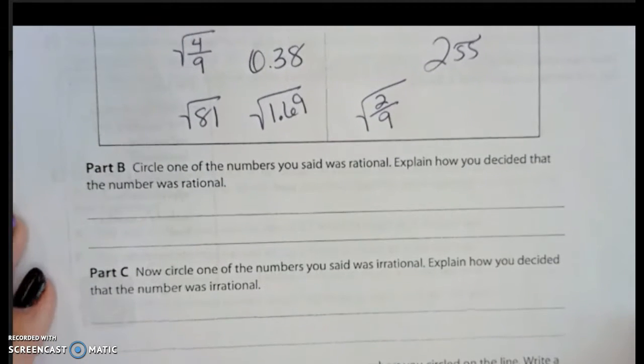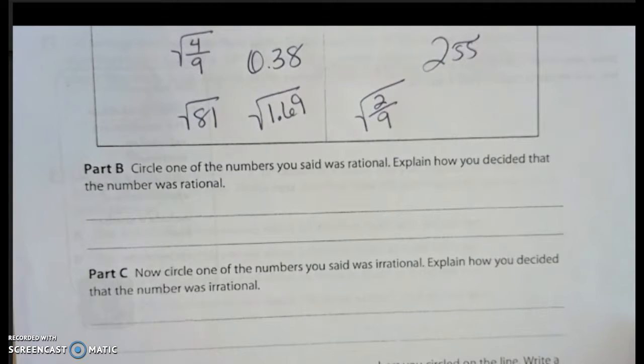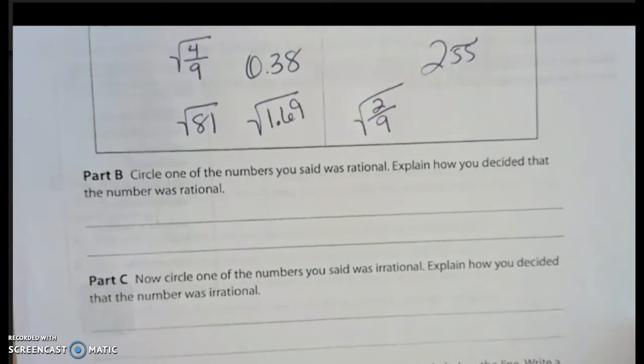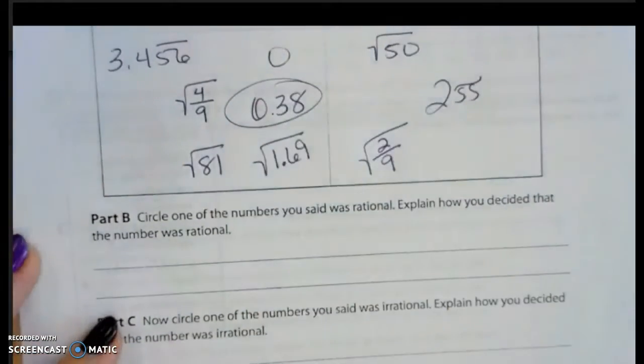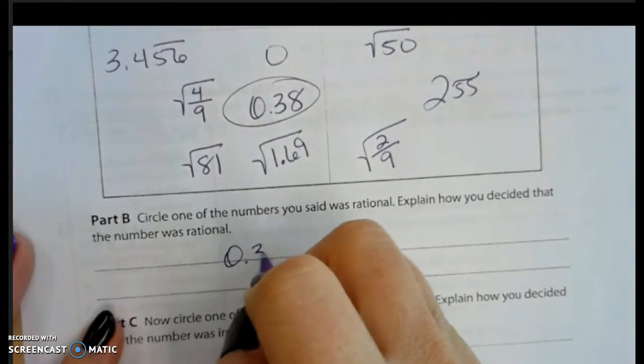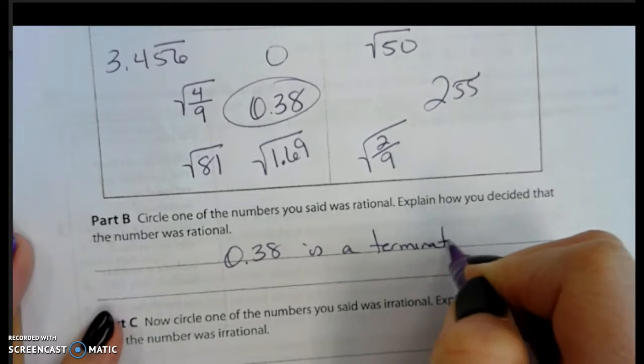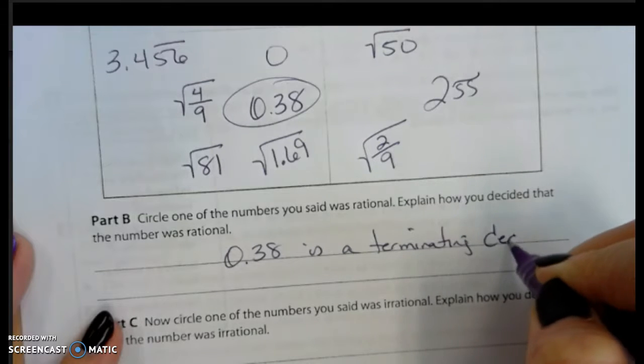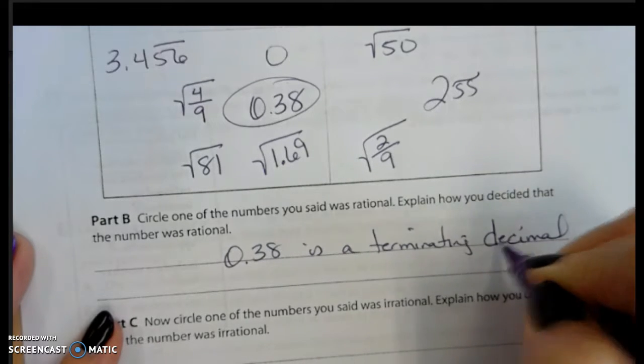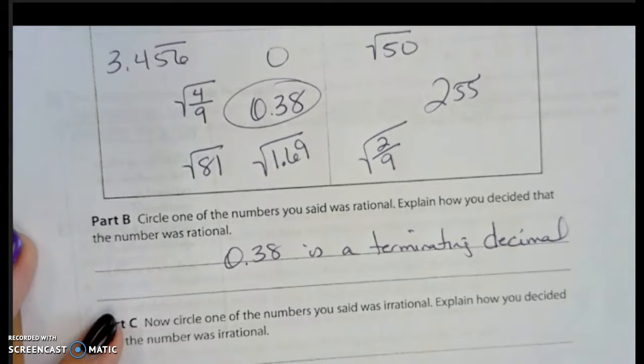Part B says circle one of the numbers you said was rational and explain how you decided that number was rational. Now, 0.38 is a terminating decimal. You could have picked any of those numbers.